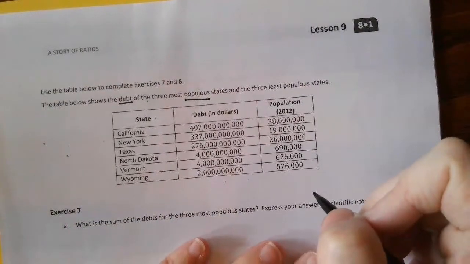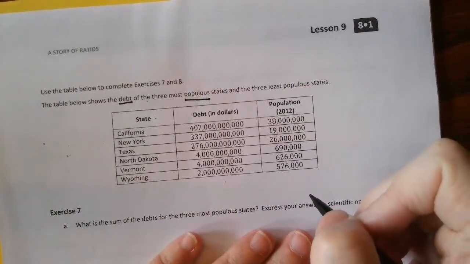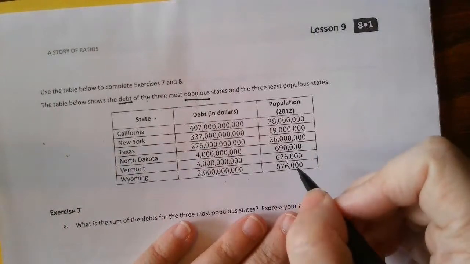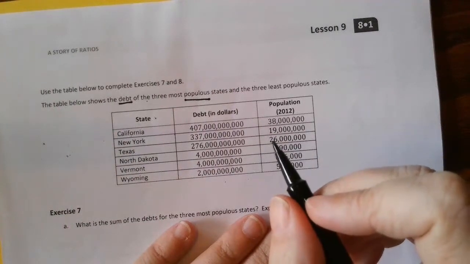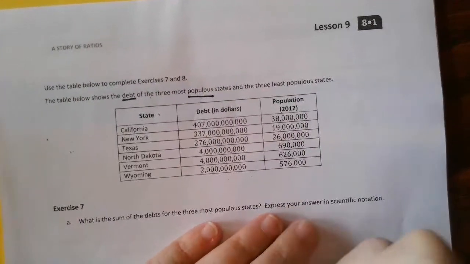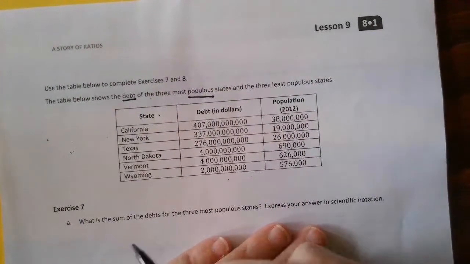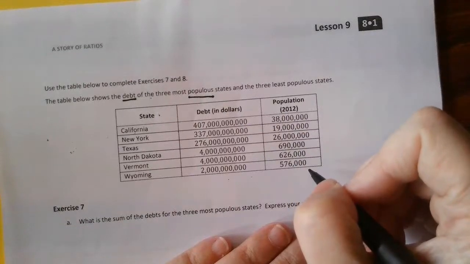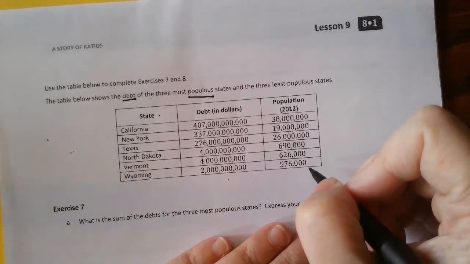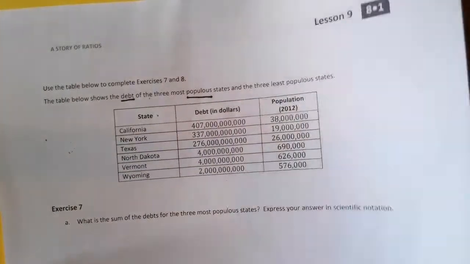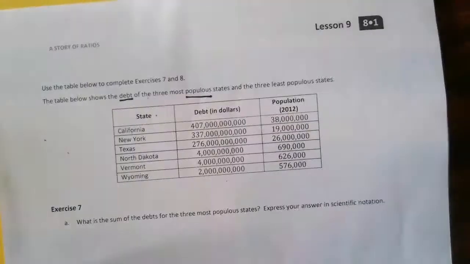Since the goal of this lesson was for you to be able to convert numbers into scientific notation, you have 2 options. You may either write each of these numbers up here in scientific notation, and I'm going to show you how to do that, or you may challenge yourself to answer each of the questions in exercises 7 and 8.